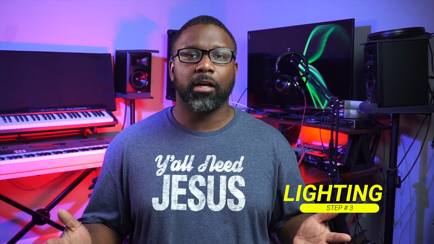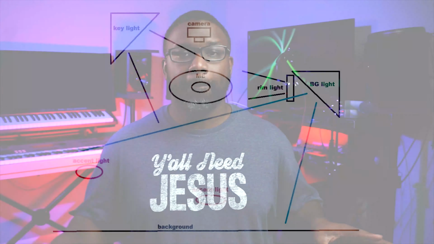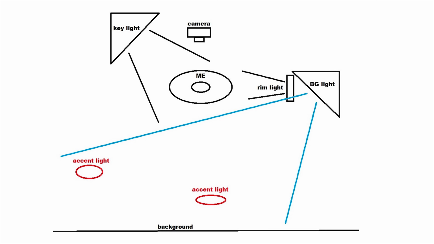So the third thing we're going to talk about today is lighting. And there are so many different ways you can light your videos out there, but we're only going to talk about what it took to get this particular lighting setup right here. And what I'm going to do is strip away everything you see, and we're going to talk about one at a time, and I'm going to turn them on as I talk about them.